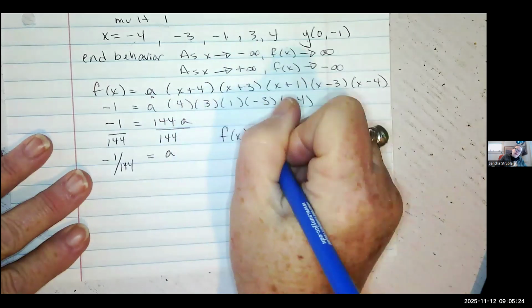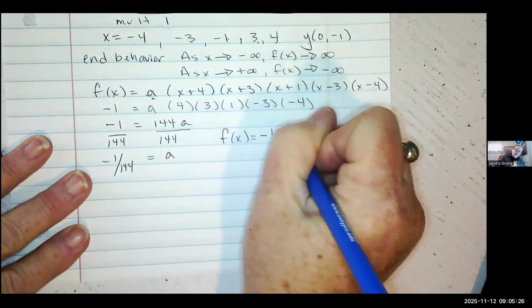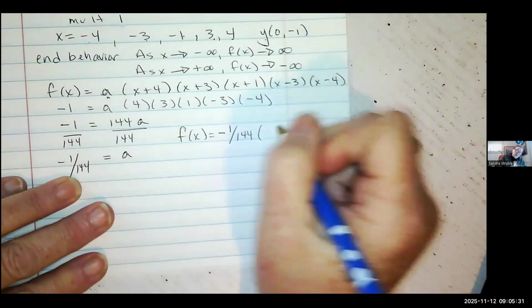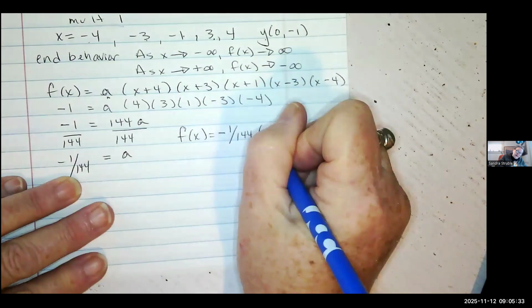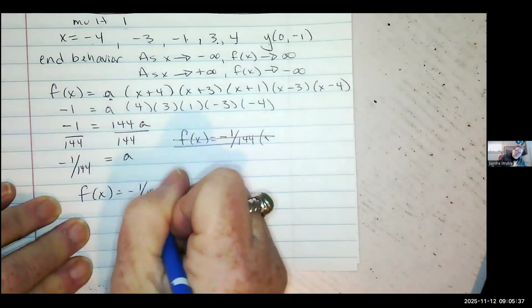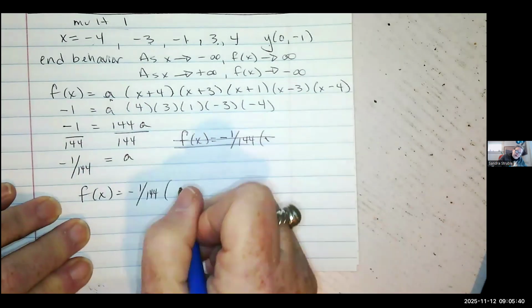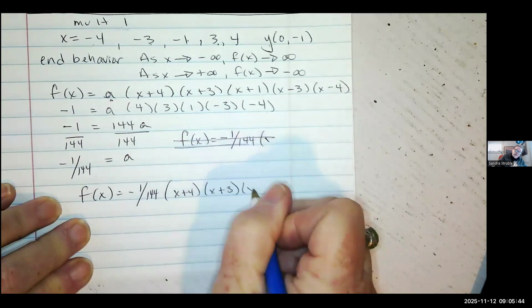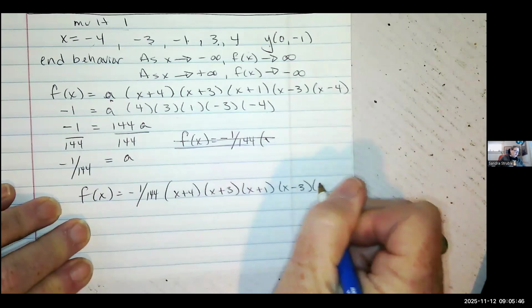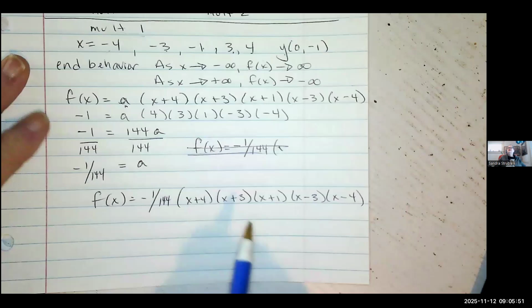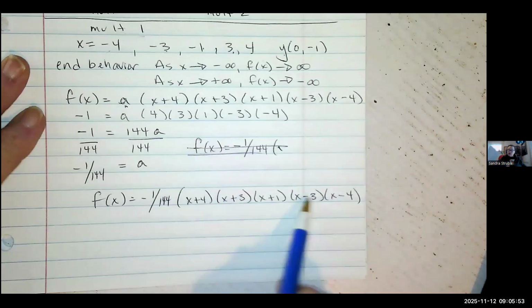I am not asking you to expand into general form. Please just write this in what we have here. I'm going to give us more room. F of x, -1 over 144, times x plus 4, x plus 3, x plus 1, x minus 3, and x minus 4. There is your equation, and do we have a degree of 5? Yes, we do. At least 5. So you need to make sure you're at least representing 5 for your exponent.